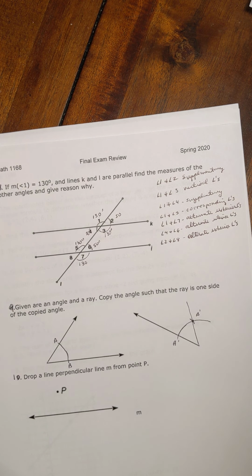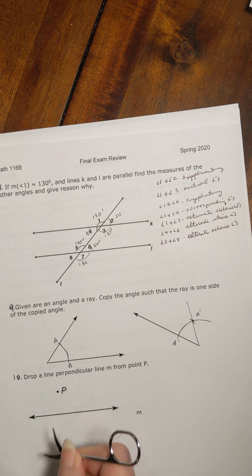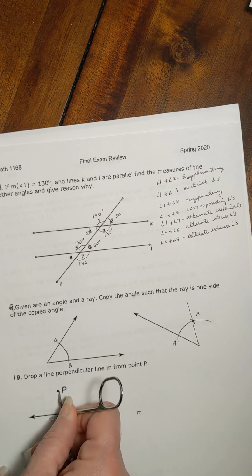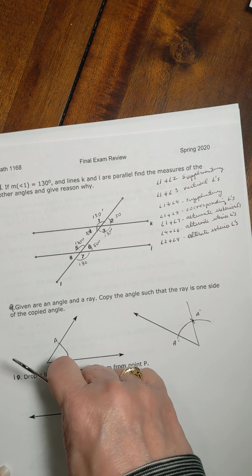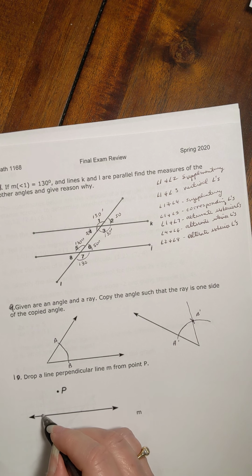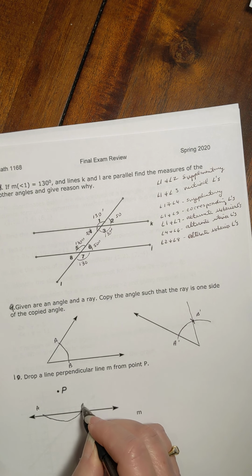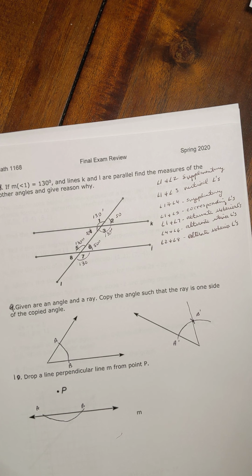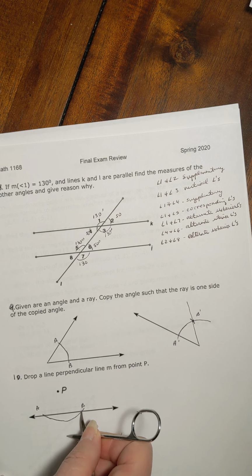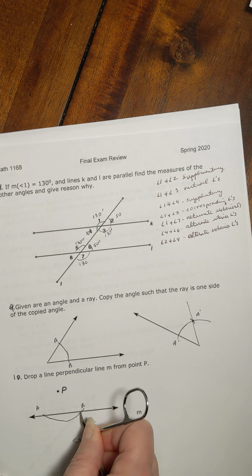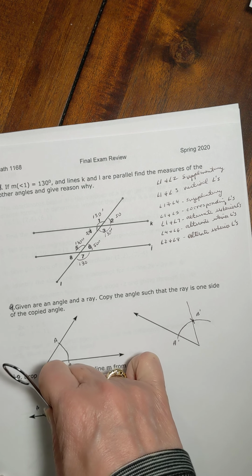All right. Now, drop a perpendicular line from point P. So what I'm going to do here is first I need to get 2 points on line M. So I'm just going to draw this little arc here, and that defines A and B. And then I'm going to go the same distance from B down to the bottom, and then the same distance from A down to the bottom.